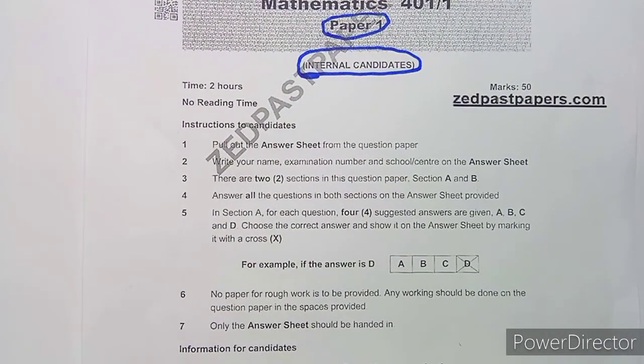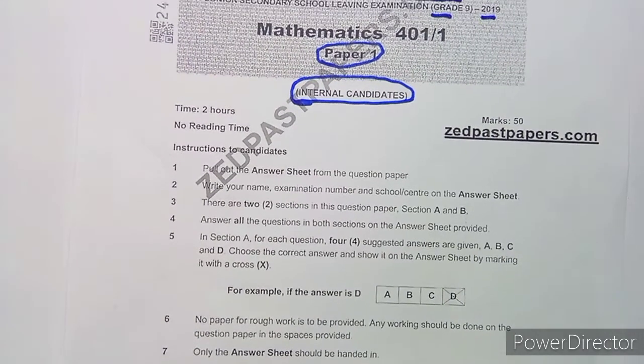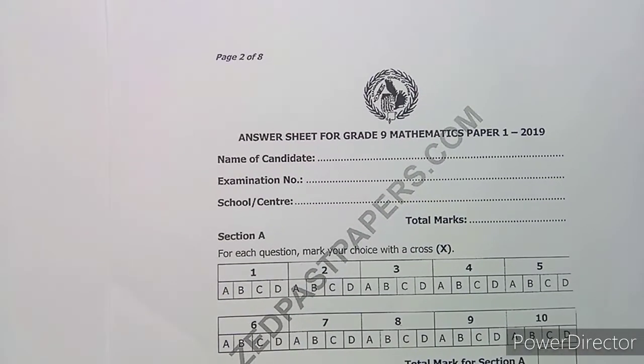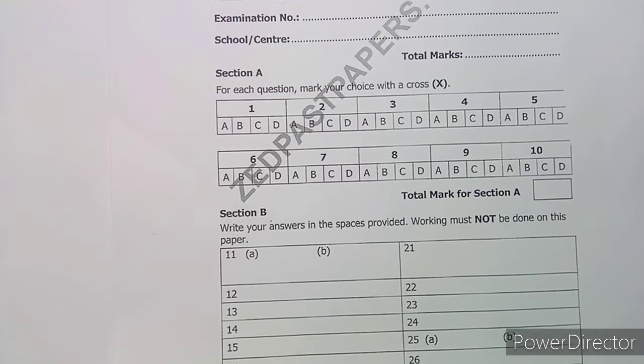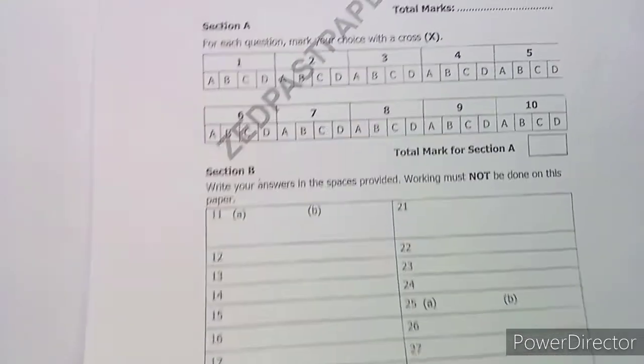So guys, remember your instructions. Read your instructions very carefully, and whenever you're answering, make sure you write everything so clearly. Remember your answer sheet for grade 9. I'm not going to dwell much on this. So let us quickly rush through the first question.